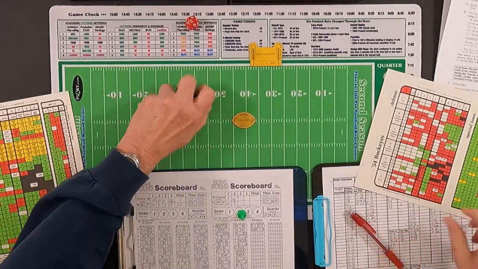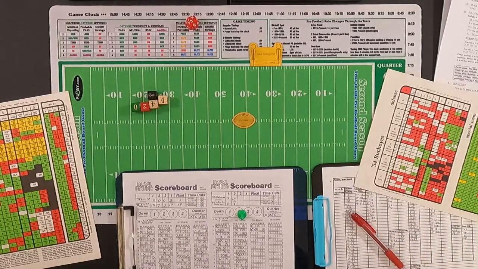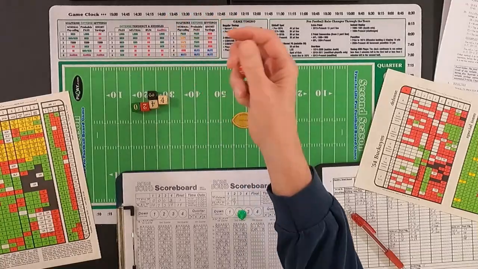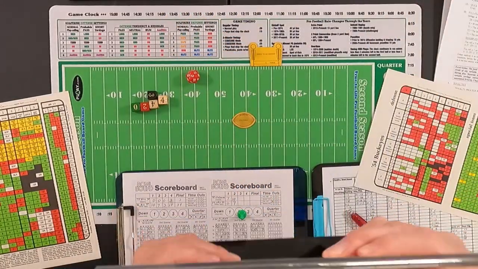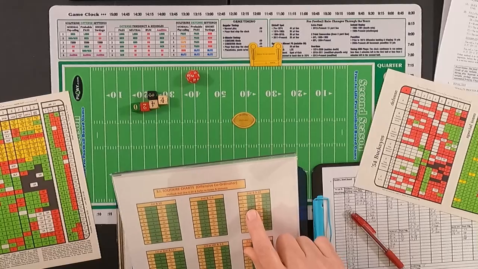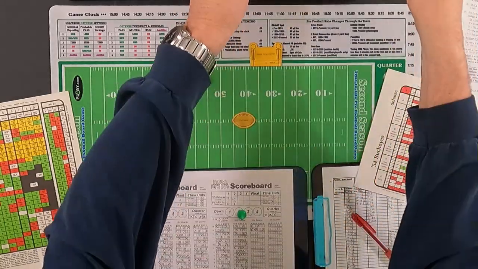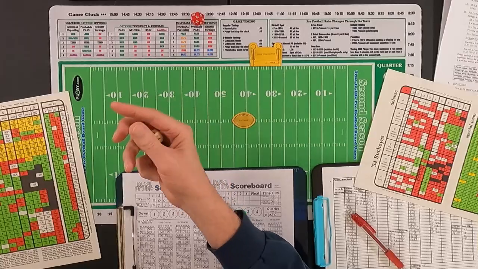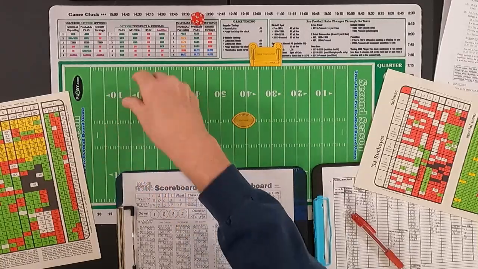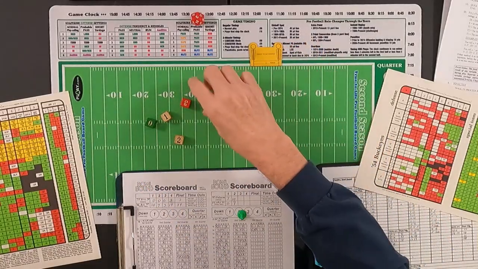Okay, second down. I'm going to go pass prevent short. He's going to do a 3 on second and 5 to 10. That's another 3. He's going to run that end run again against my pass prevent short. Unless I get a 5, I don't affect it. Oh, I got a 3.